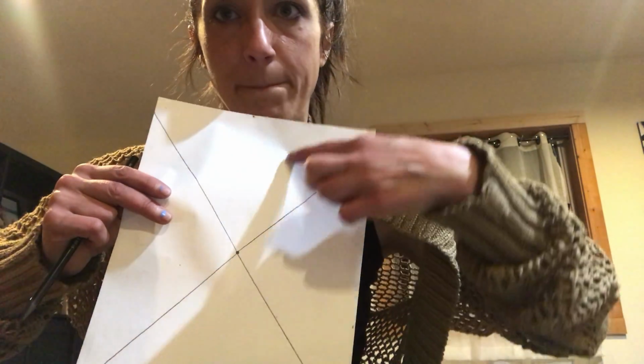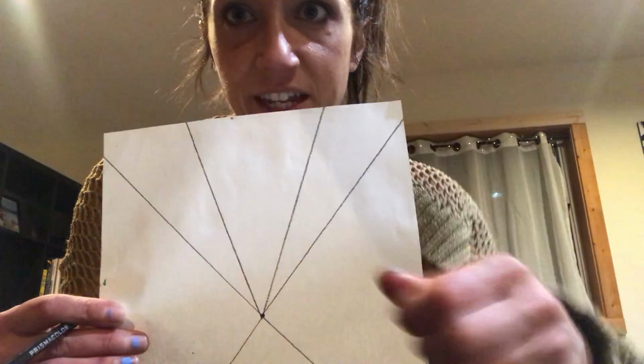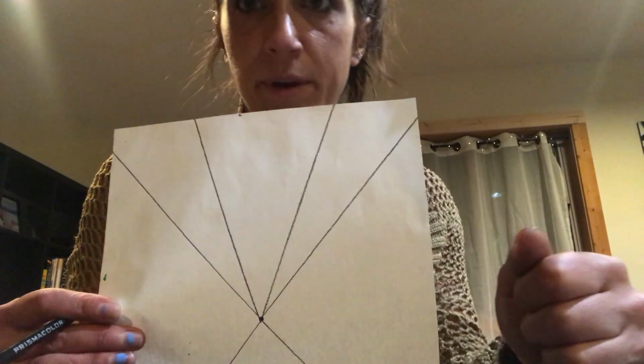Now I'm gonna go ahead and divide these in 2, okay? So I'm gonna start with the line here, boom, boom, and I'll show you. Boom, and boom. All right, so now I have that top V divided. So it's like I have those first 2 bands, right, coming off.